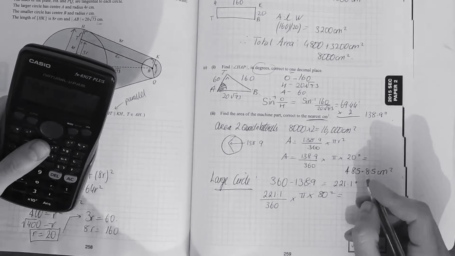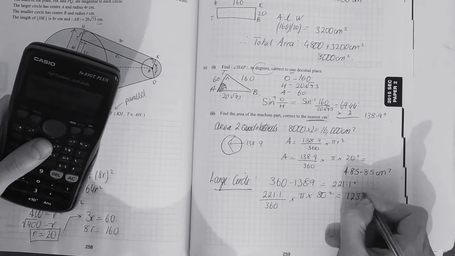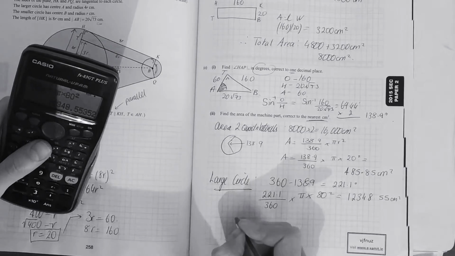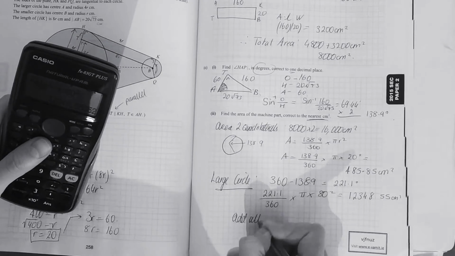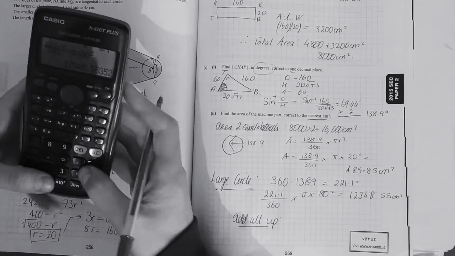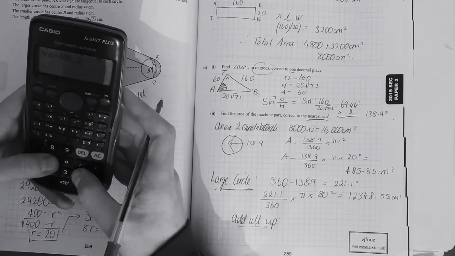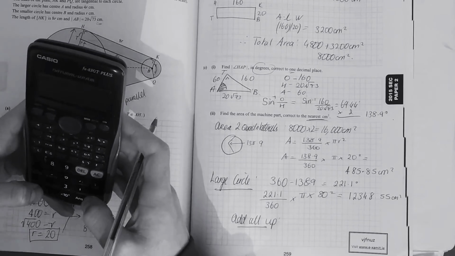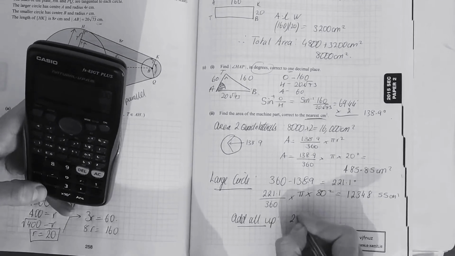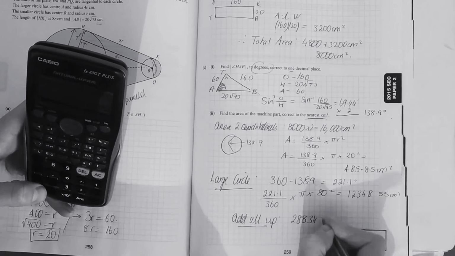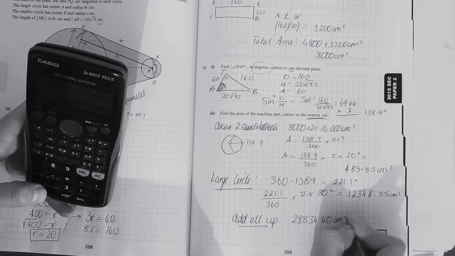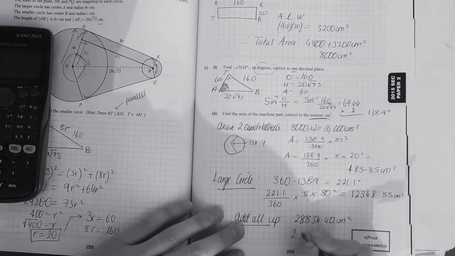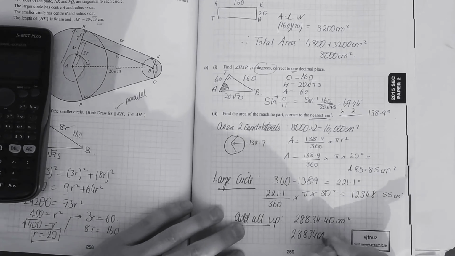You get 1, 2, 3, 4, 8, 2, 4, 8.55. Now just add it all up. When you do that, you get 288.34 centimetres squared to the nearest centimetre squared.